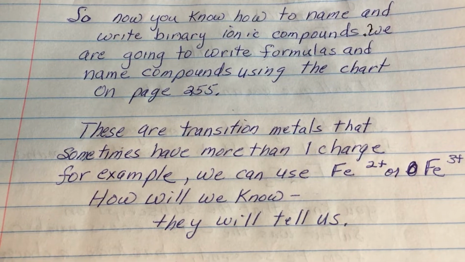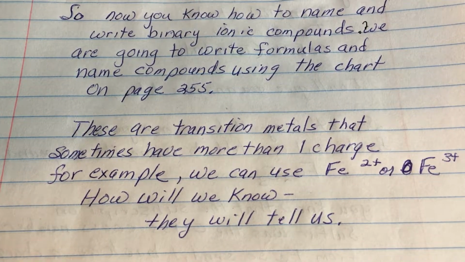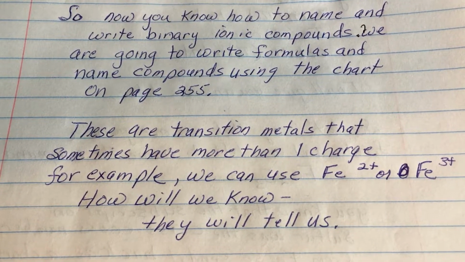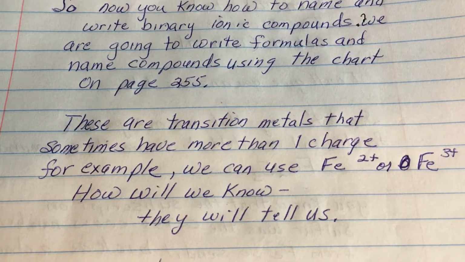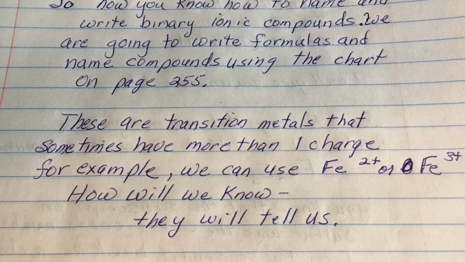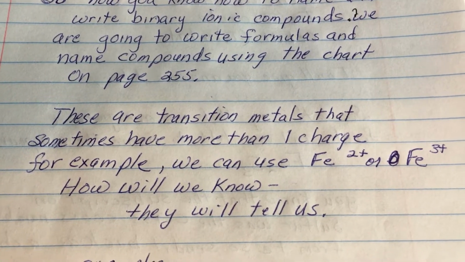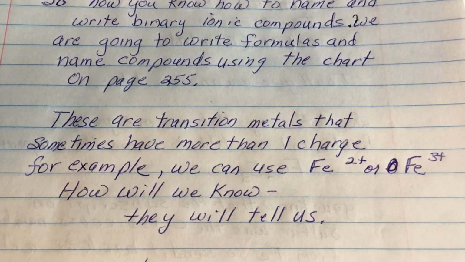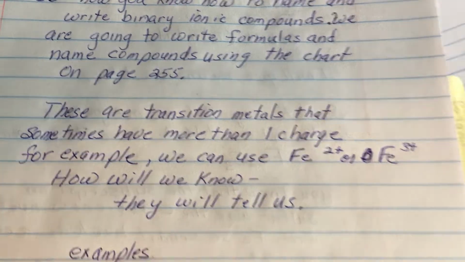These are transition metals that sometimes have more than one charge. For example, we can use Fe2+ or Fe3+. How will we know, you ask? Well, they'll either tell us or we can discover it from using the formula they give us.